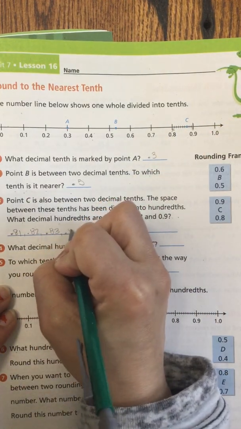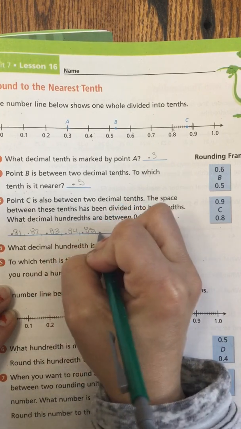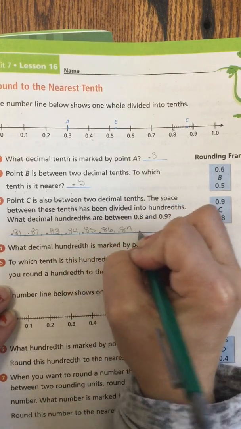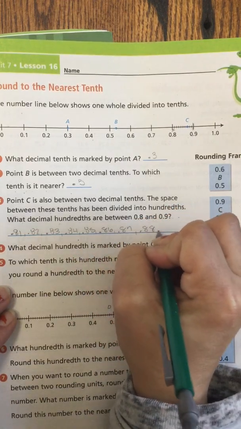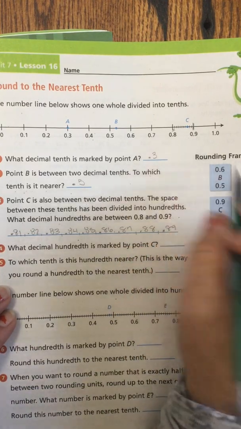83, 84, 85, 86, 87, 88, 89, and then it'd be 90, which is the 9 tenths.